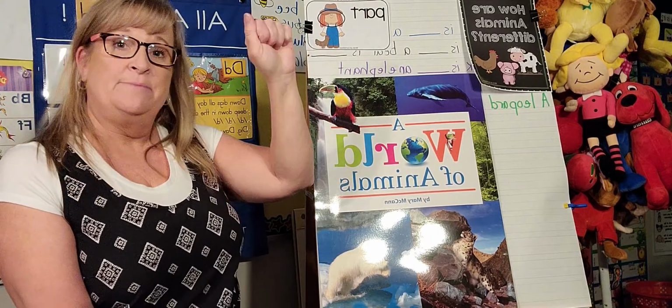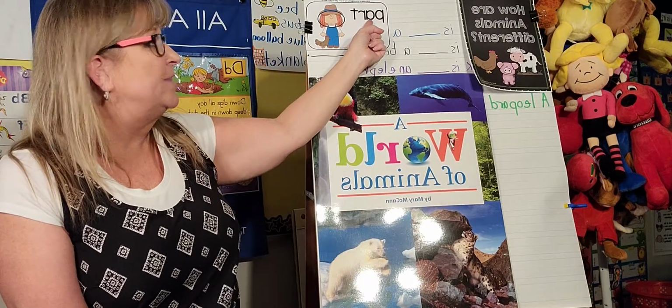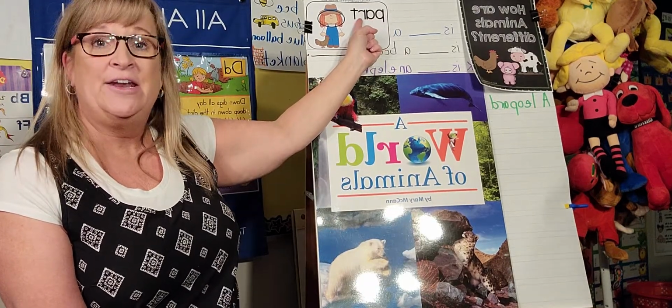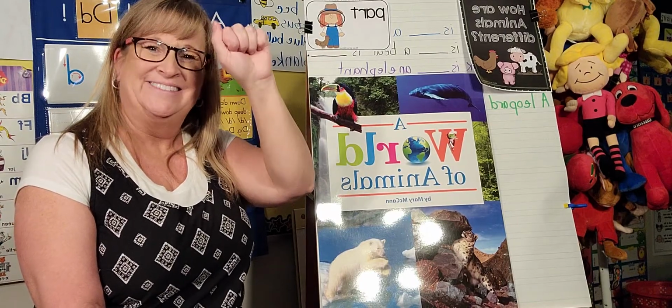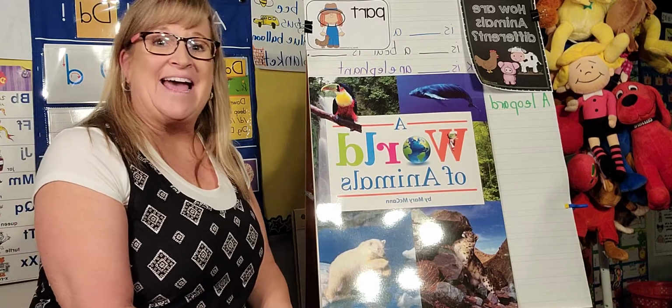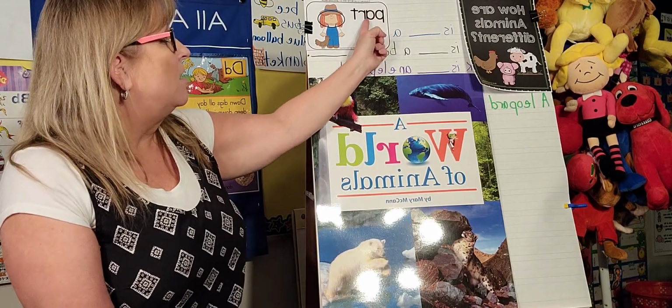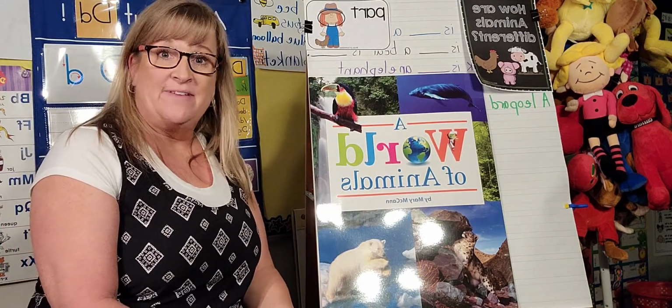So I take my A and I use that for my eye patch. That's how I remember that it's an A and an R. That's A-R says R. Right? Just a quick tip if you want to remember how to spell the sound of R. P-art. Part. All right, so we're talking about the different parts of animals.